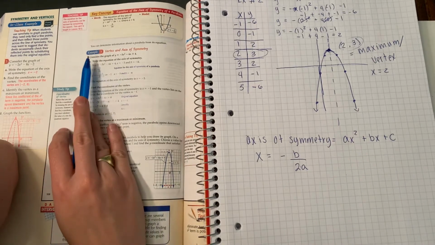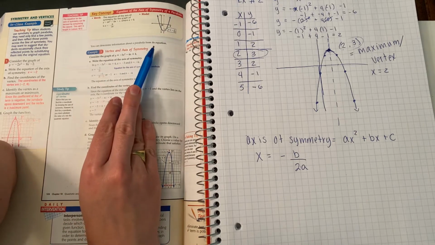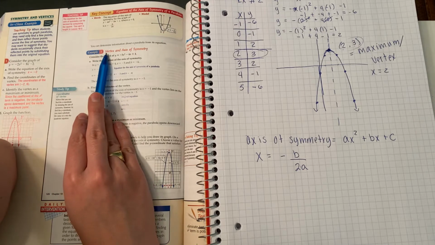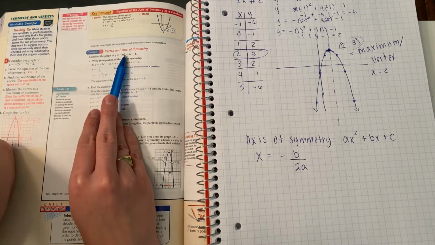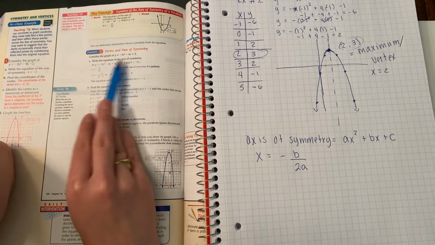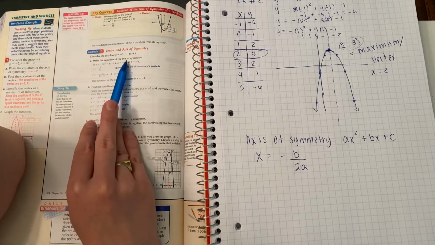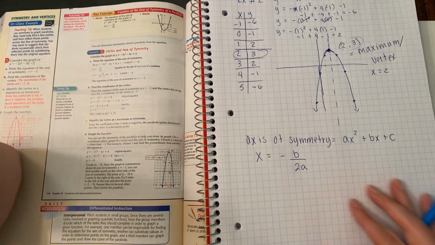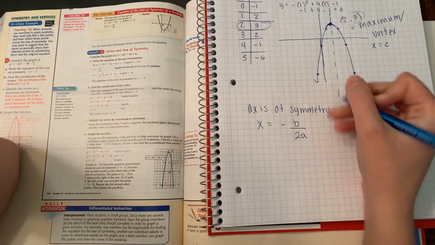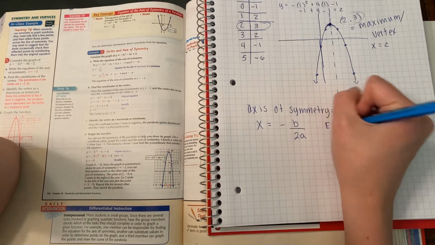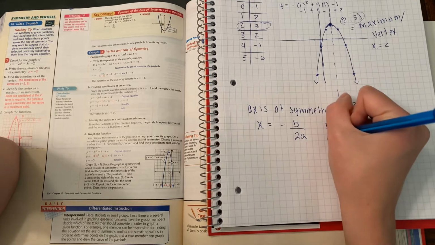So let's look at example 3. You can determine the information about a parabola using this equation. Vertex and axis of symmetry. Consider the graph of y is equal to negative 3x squared minus 6x plus 4. Write an equation of the axis of symmetry. So easy enough. We now have this handy dandy formula. So example number 3, part A.